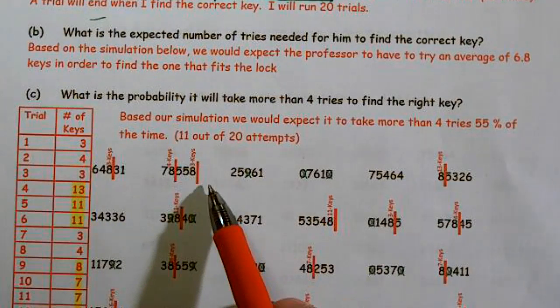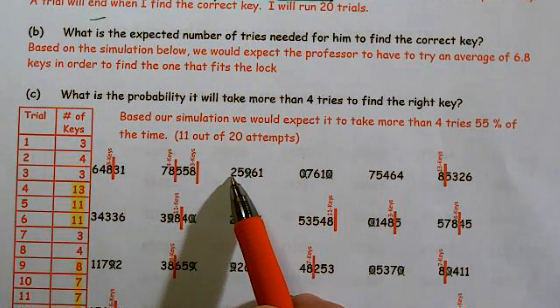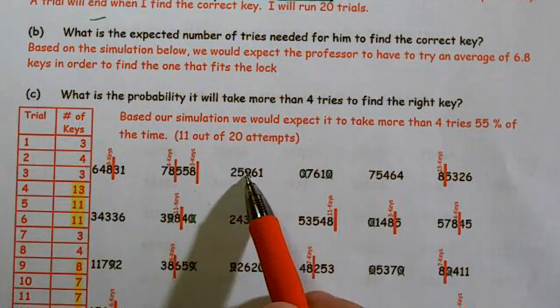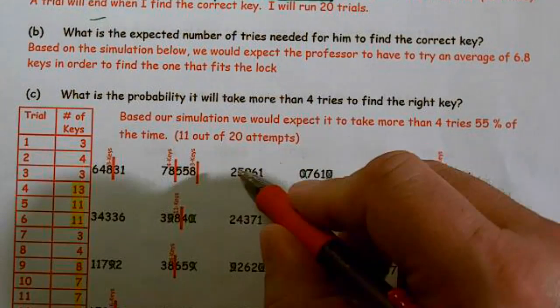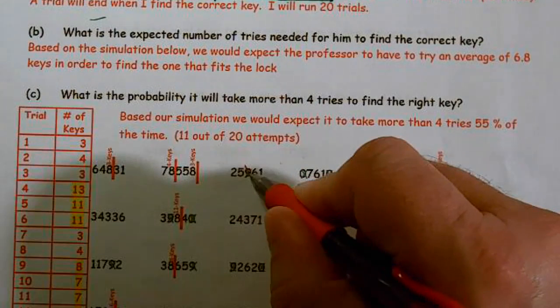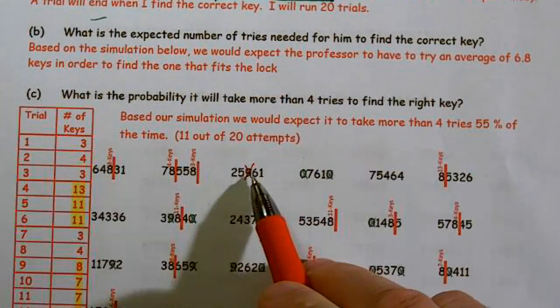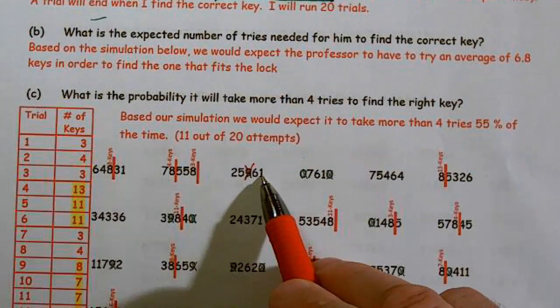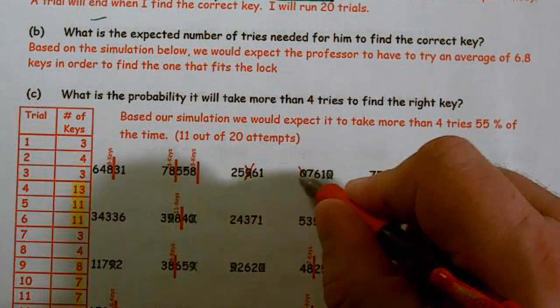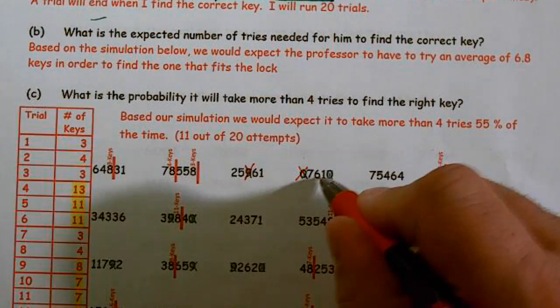Now look here. A wrong key. I marked an X as a skip. It just didn't count. You probably can't see it really well, but there's this right here. 9 did not count. It's a skip. Wrong key. Here's a skip. Wrong key.